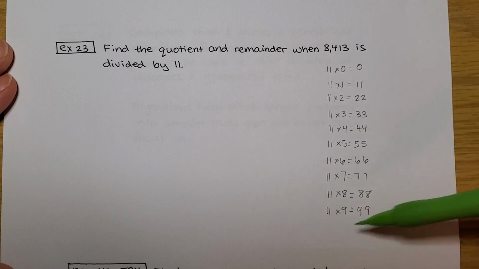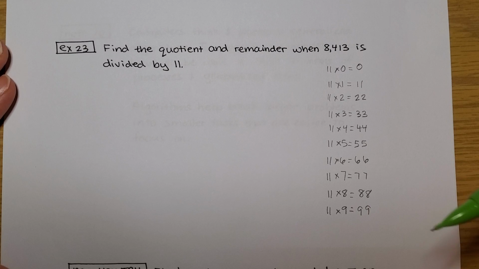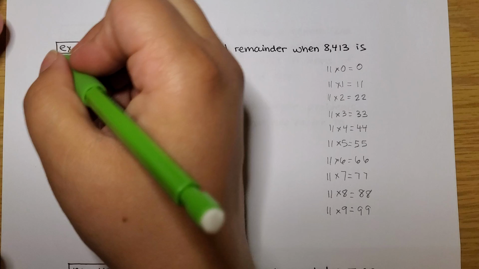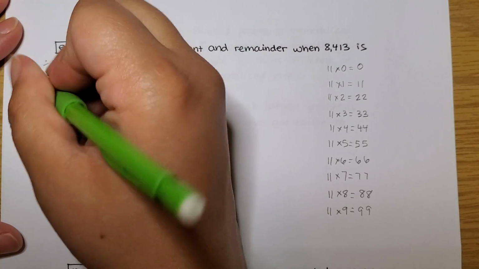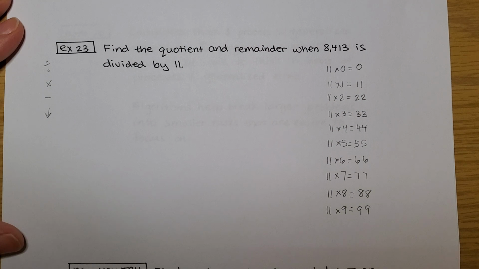What this does when we create a multiplication table like this, it helps us to not have to think so much during the divide and times parts of the long division algorithm. So instead we can focus on the overarching process and not on the little steps in between. So in fact, let me write a little reminder. We do a dividing question, a multiplying, a subtract, and a bring down.